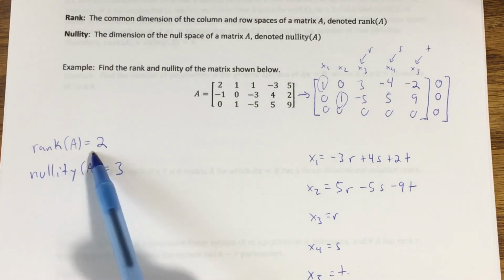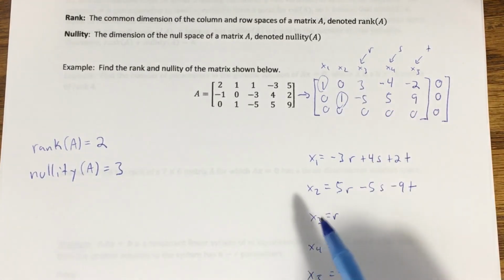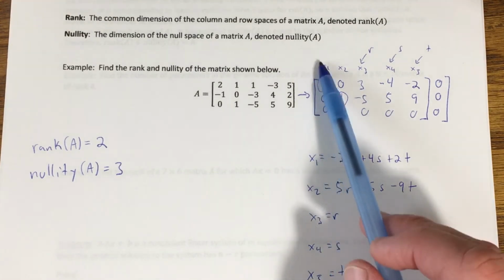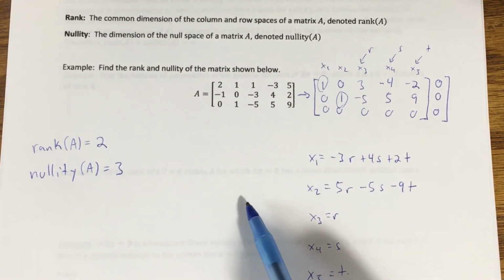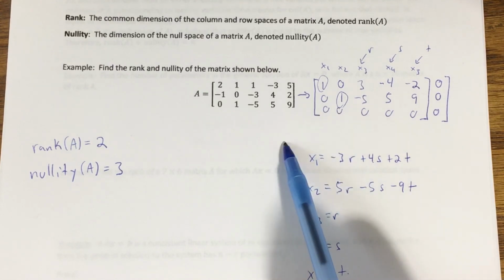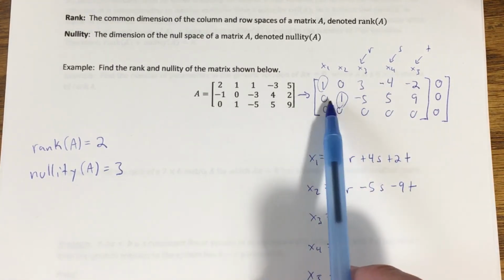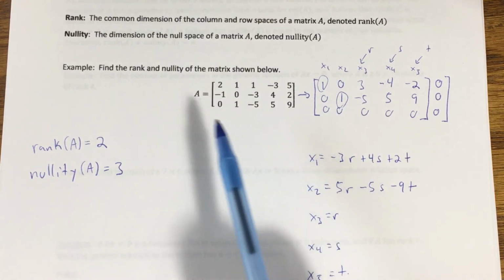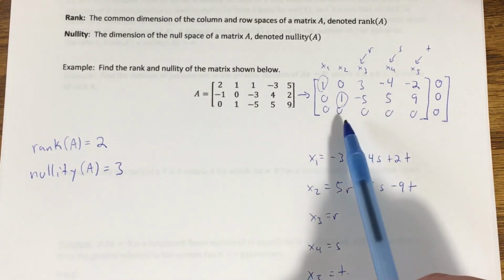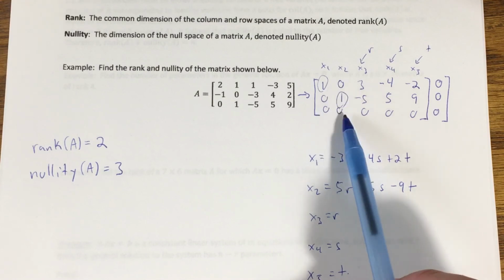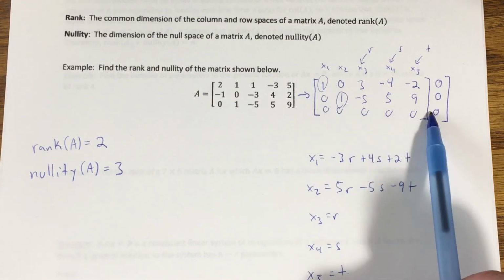Similarly, if you notice the rank, we got it by looking at these leading ones. The number of leading ones in this linear system was 2. And remember, every column in this matrix corresponds to a variable. Each one of those variables is either a leading variable or a free variable.